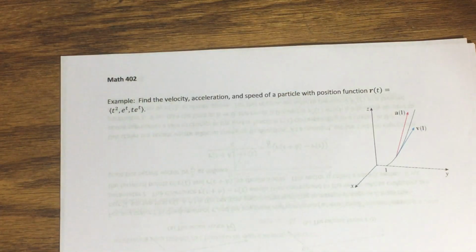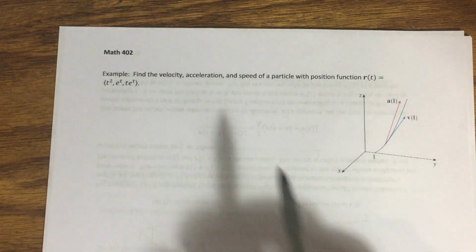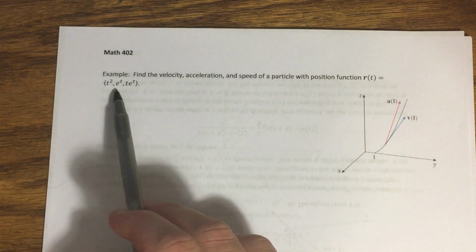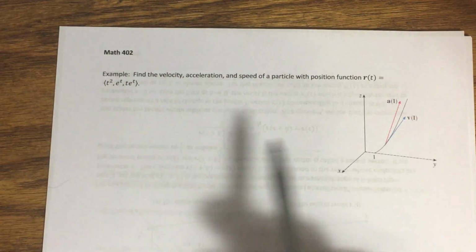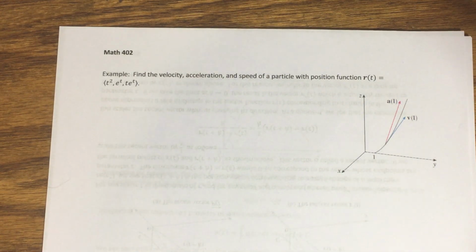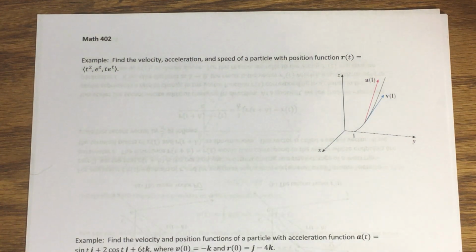Okay, so let's explore this in a little bit more depth. We have an example here where we want to find the velocity, acceleration, and speed of a particle with this given position function right here. This one's straight out of your book in the text. I wanted to use this example because I wanted to use the graphic that came with it to make sense of the acceleration function. So we'll quickly find the three things that it's asking for, starting with velocity.